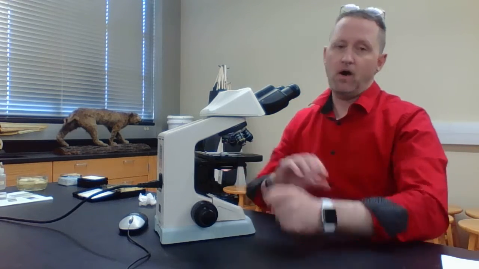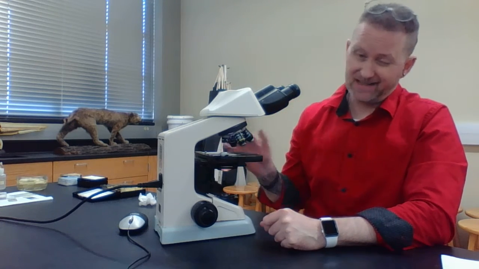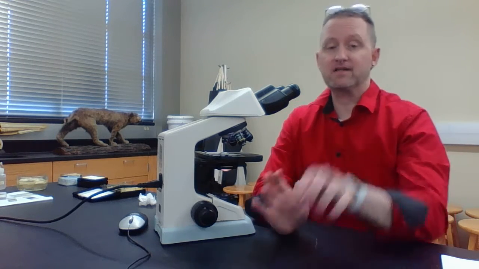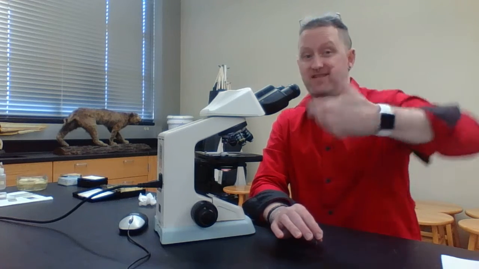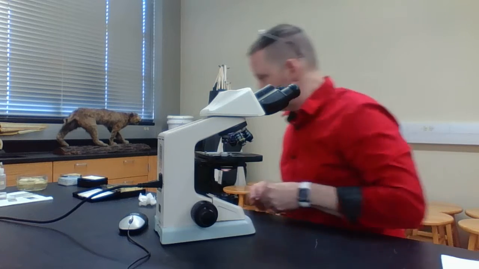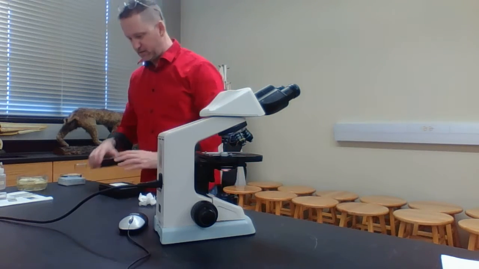Now note, we're only going to look at the letter E under the scanning objective. If you go to low power, it's so big it's going to be hard to focus anyway. That's showing you that when you look at an object, you're seeing an image that's upside down and reversed. Upside down and reversed.